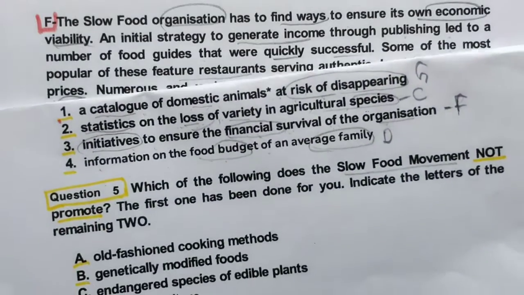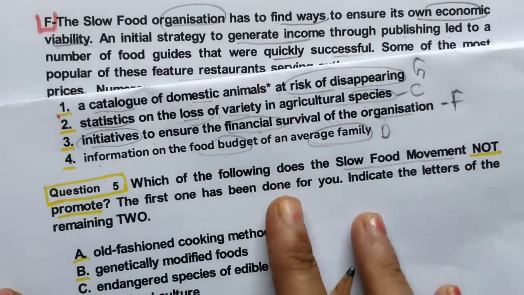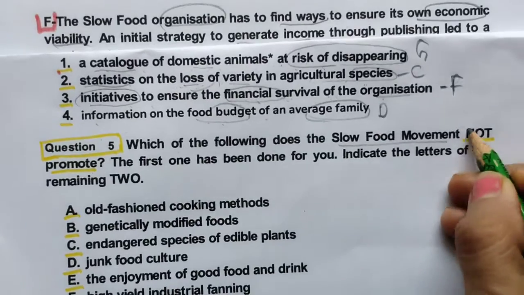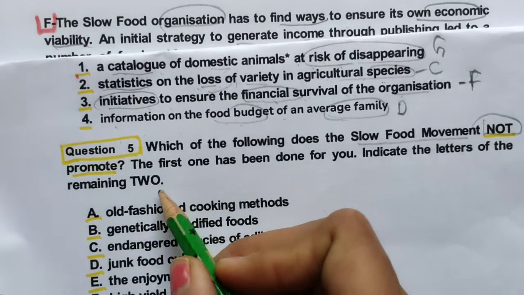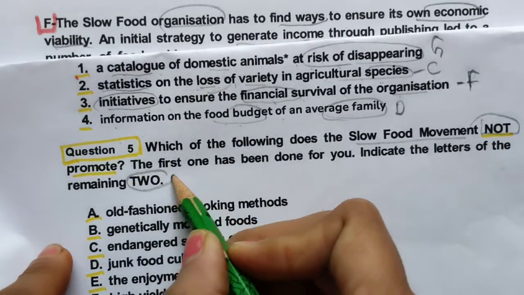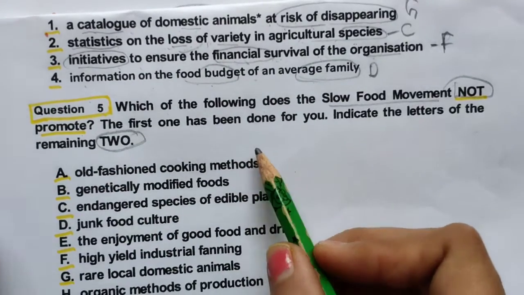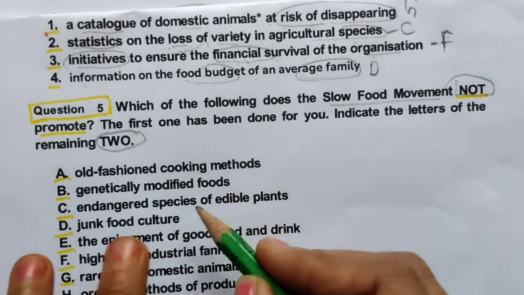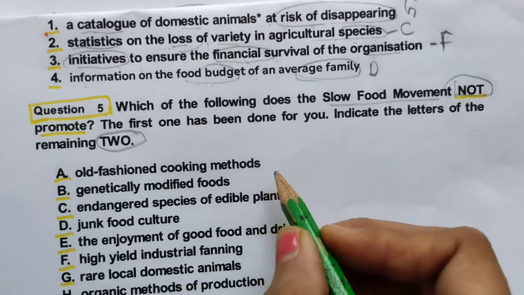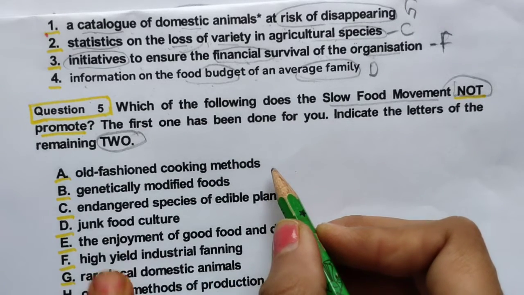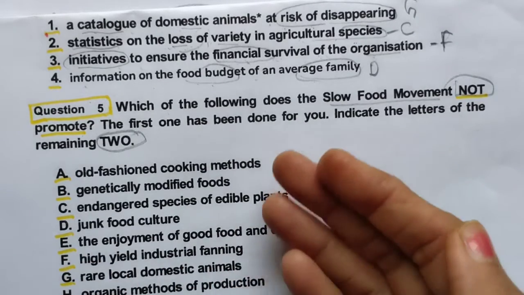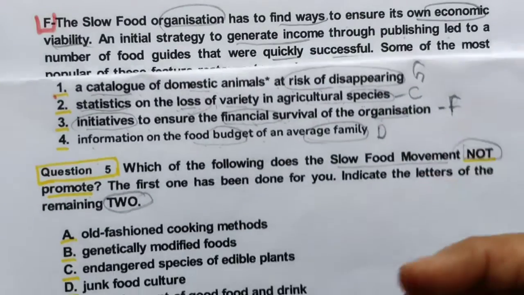So throughout the paragraph in the passage they were talking about slow food movement, but we have to find, of course, 2, we have to choose 2. If one is wrong then the full answer is wrong. So just do it for 1 minute, if you can't get 2 answers correctly, because we have just read almost the full passage.